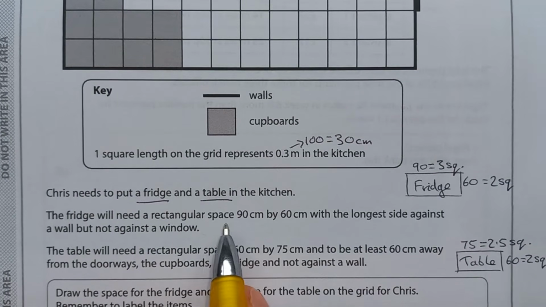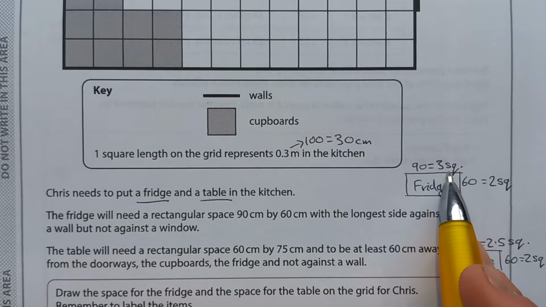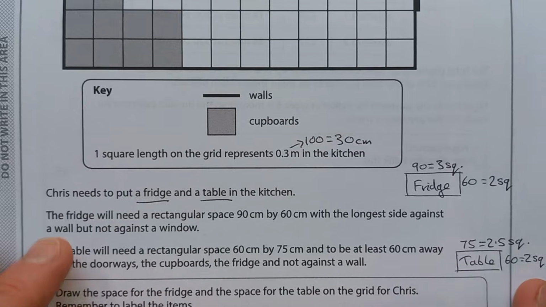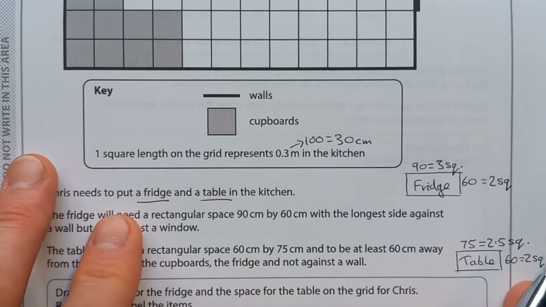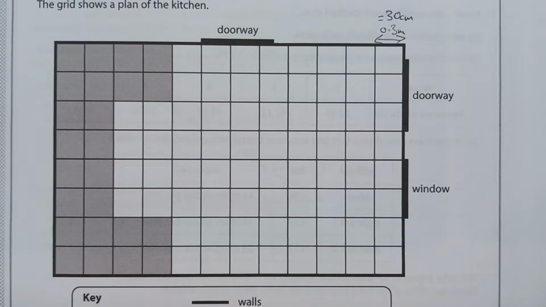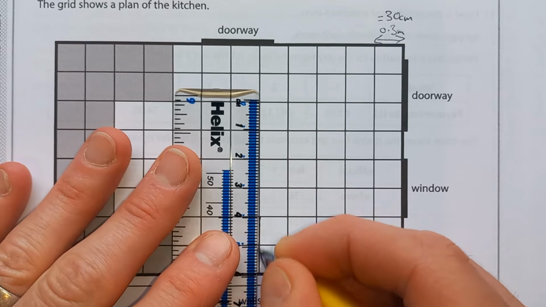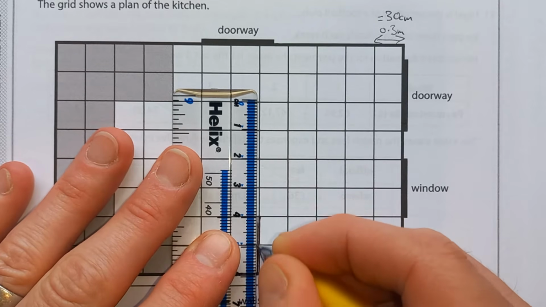So let's think about where we can put them. Right, we know the fridge needs to be 3 squares by 2 squares, with the longest side against a wall, but not against a window. Well, let's find somewhere out the way. We'll maybe have it by the cupboards. Let's put it down here.